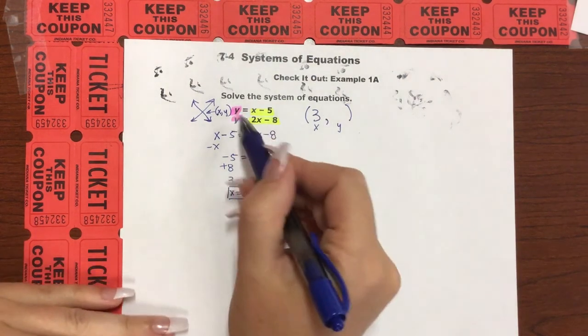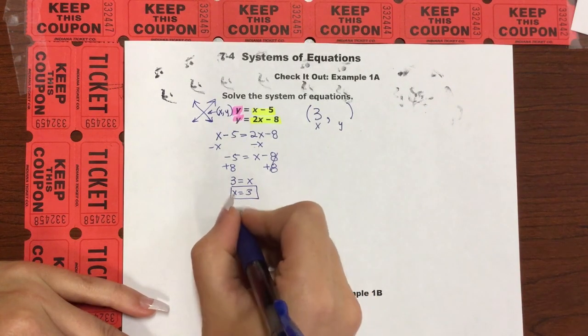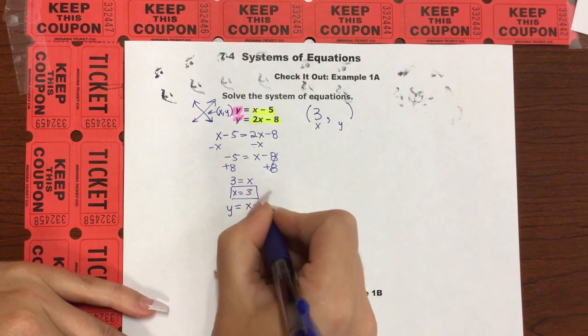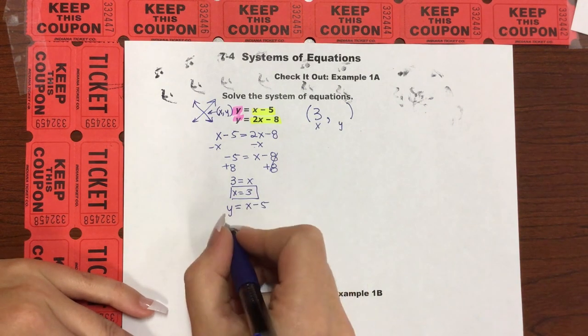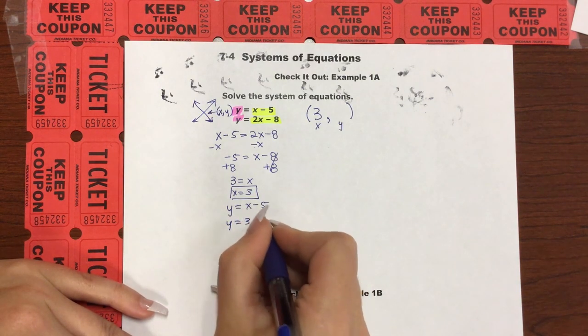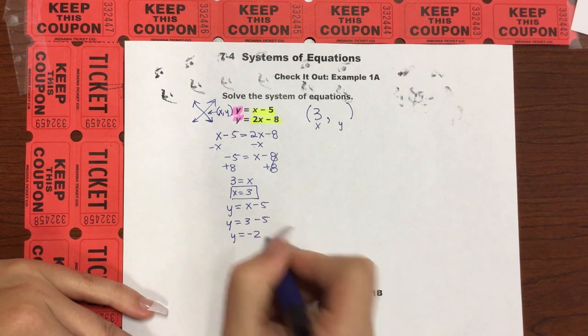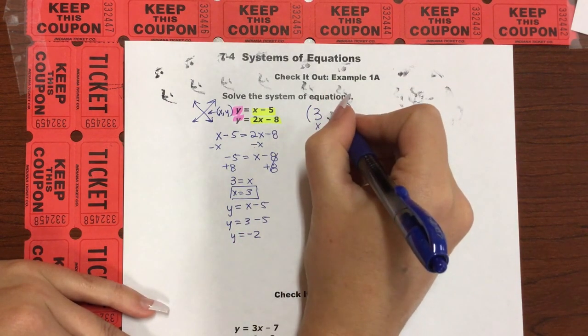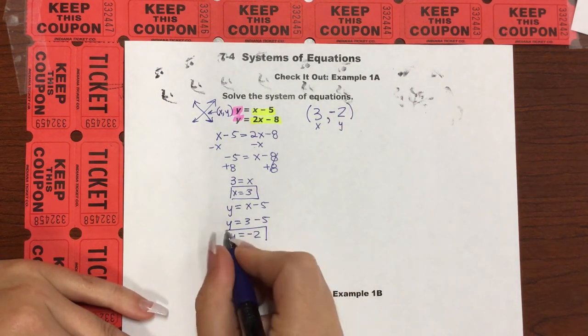You just pick one of the equations. I think the equation on top looks a little easier, so I'm going to pick that one. I'm going to write the original equation and then stick in 3 for x. y equals 3 minus 5, which means that y equals negative 2. Well, that is our y part, negative 2. So we have our point of intersection.